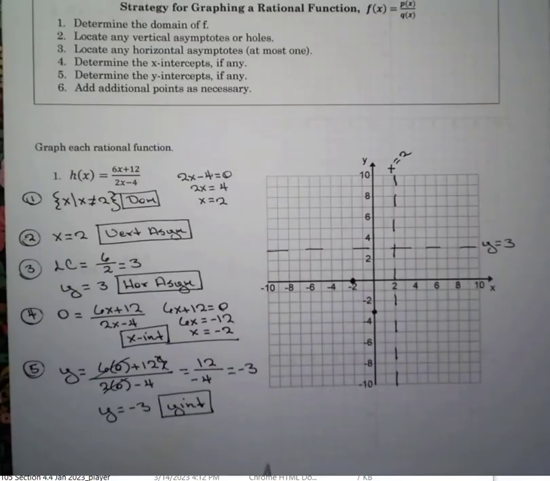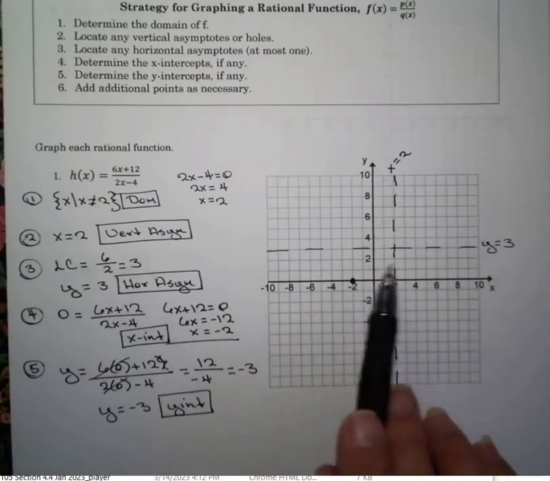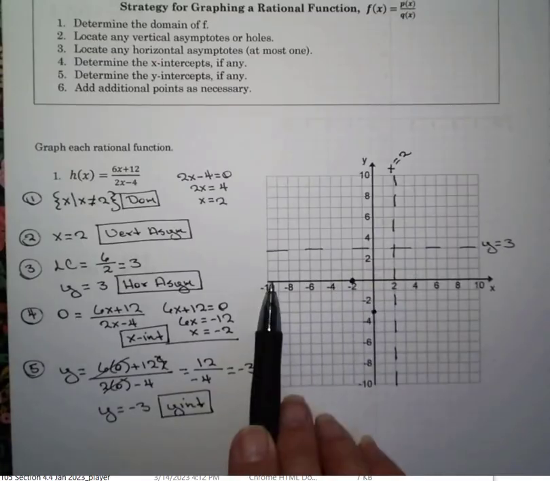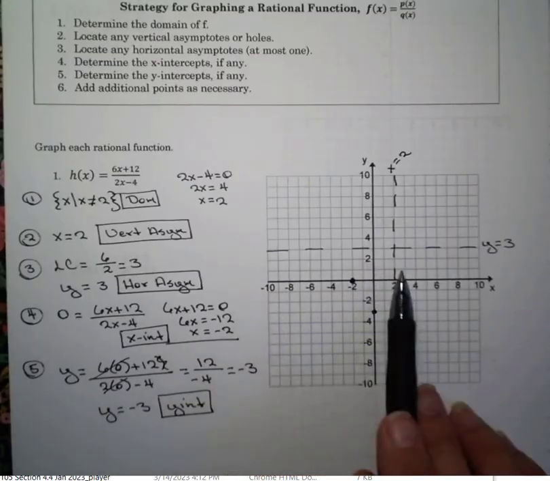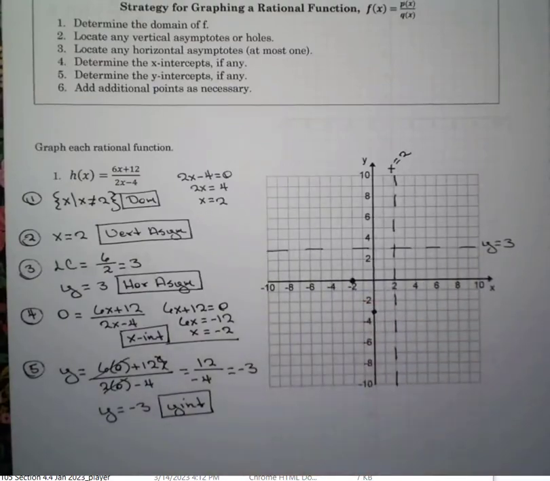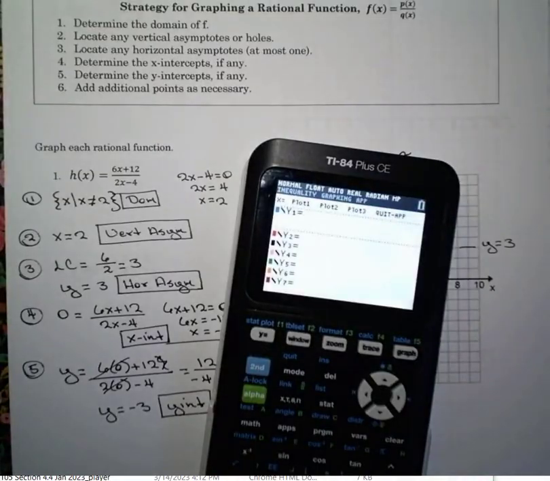So you can do it either way. You can put values in for x and solve for y and plot points on both sides of this x is equal to 2. You want points where x is less than 2. You want points where x is greater than 2, and you'll be able to find these points. Or you can look at this graph with your graphing calculator.